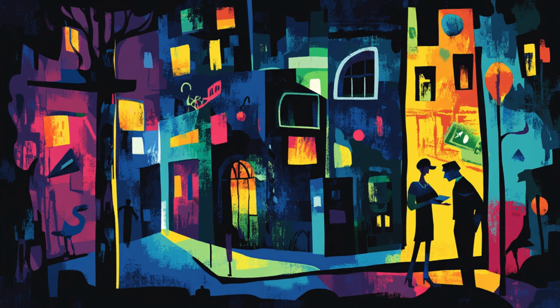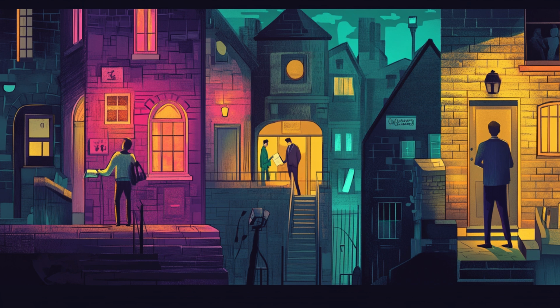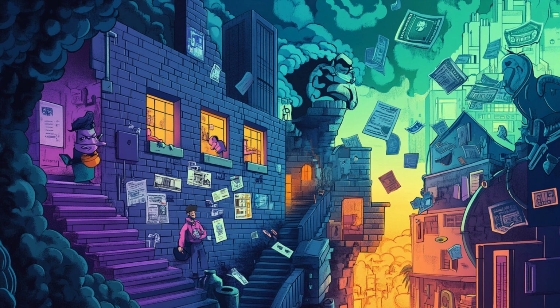Avoid excessive credit applications. Each time you apply for credit, a hard inquiry is made on your credit report. Too many hard inquiries in a short period can lower your credit score. Only apply for credit when necessary and avoid opening multiple accounts in quick succession.